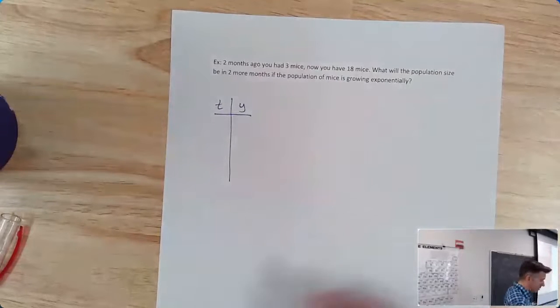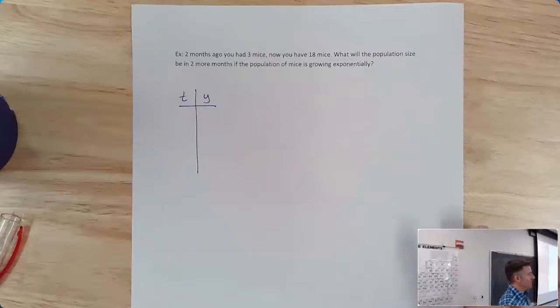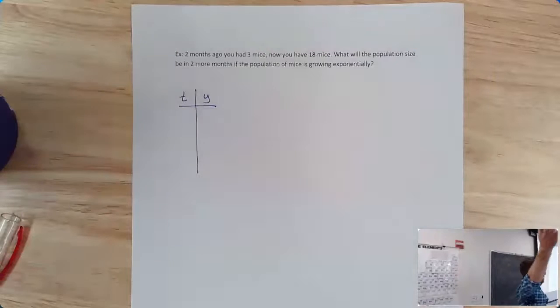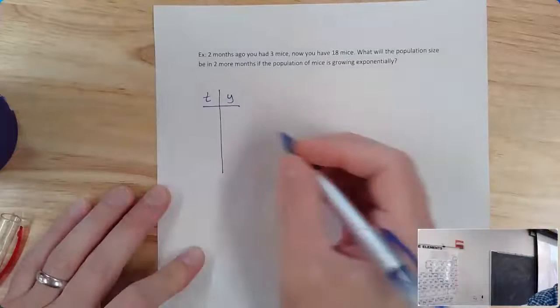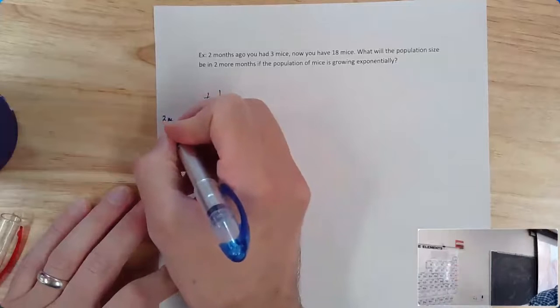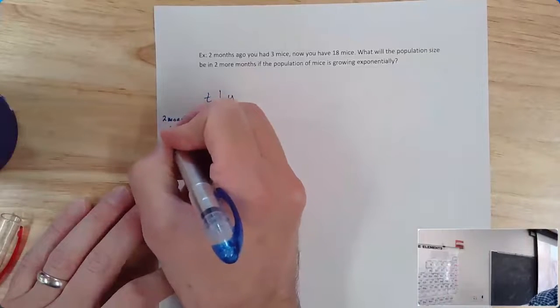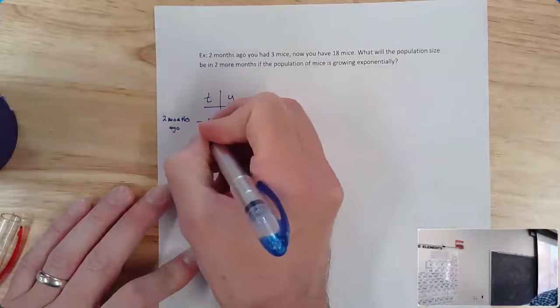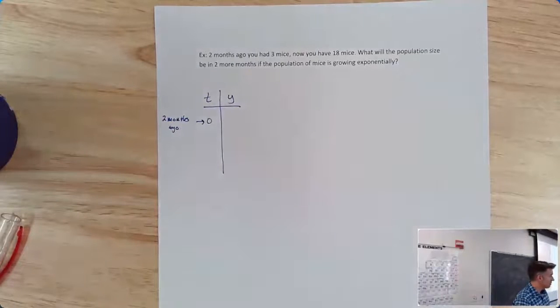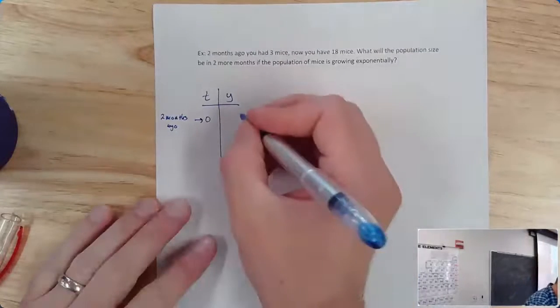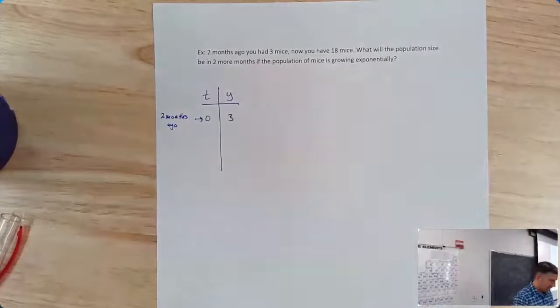If you can, I think it's always a good idea to let your beginning time, whatever the most ancient time is, be your time equals 0. So 2 months ago, I want to make that time equals 0 because it's convenient. 2 months ago, I had 3 mice.